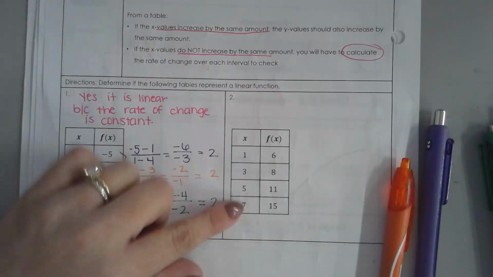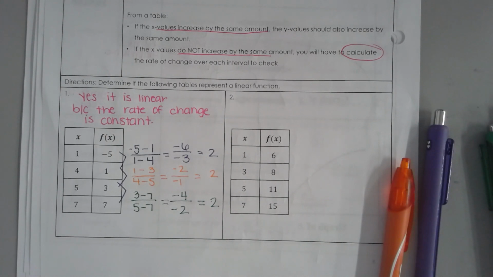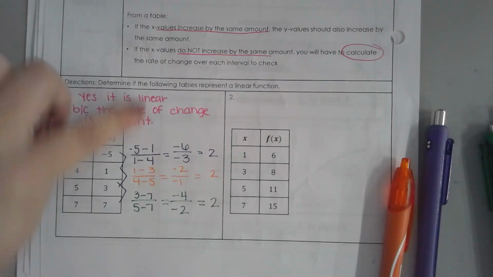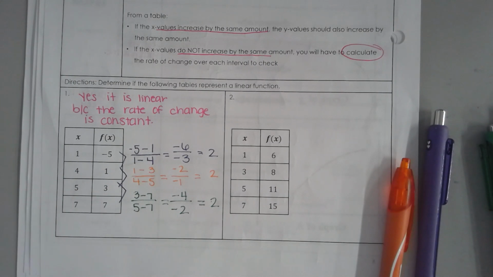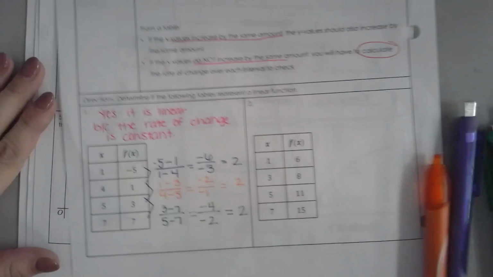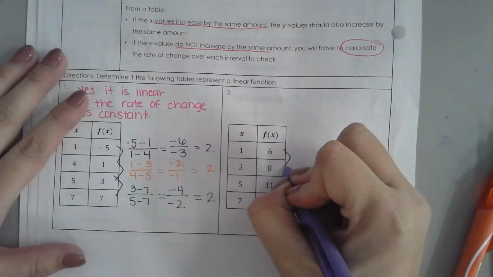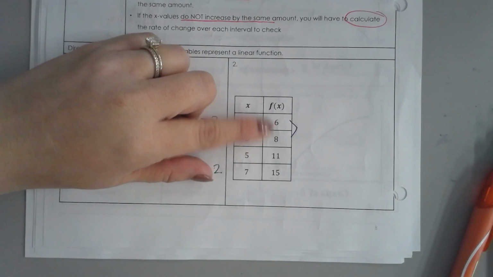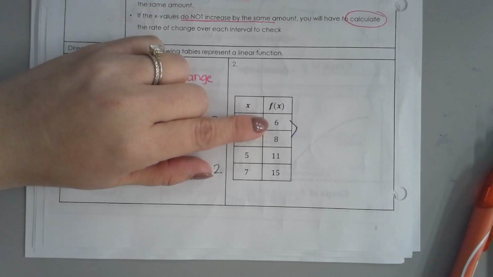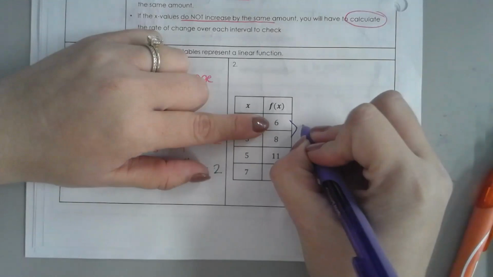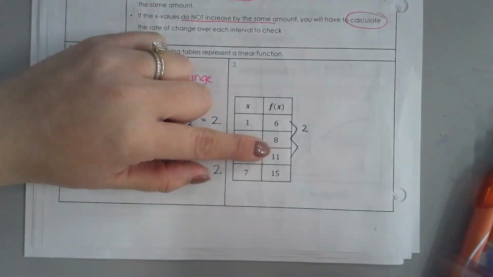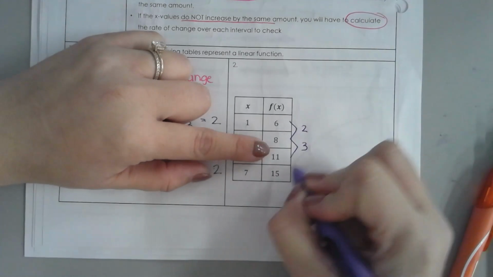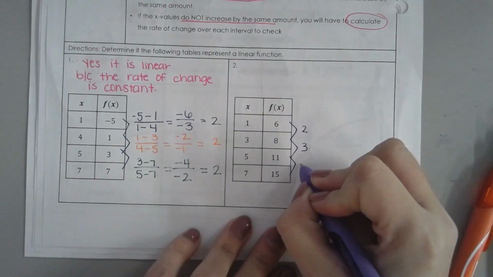All right, so let's try number 2. Do my x's increase by the same amount? Yes, so I don't have to do this whole formula. You can, but you don't have to. So what you can just do is say, okay, 6 to 8. How do I get from 6 to 8? Plus 2. 8 to 11? Plus 3. 11 to 15? Plus 4.